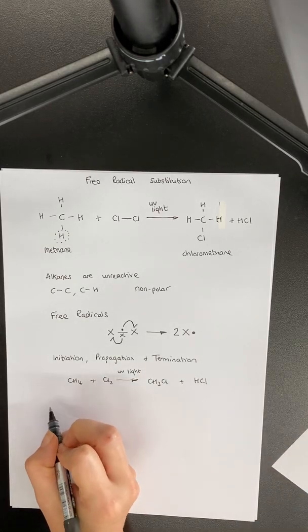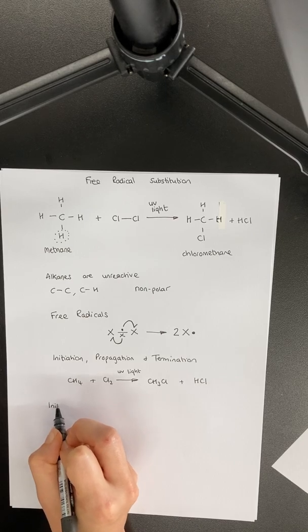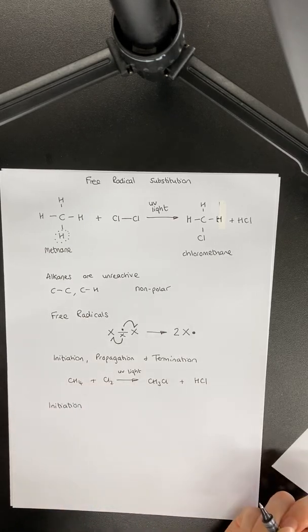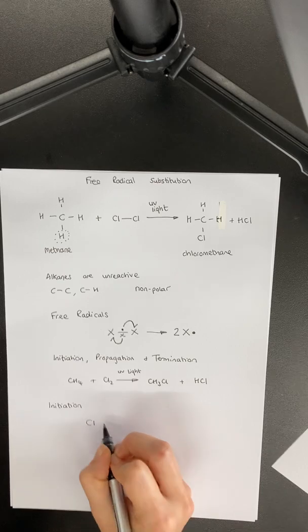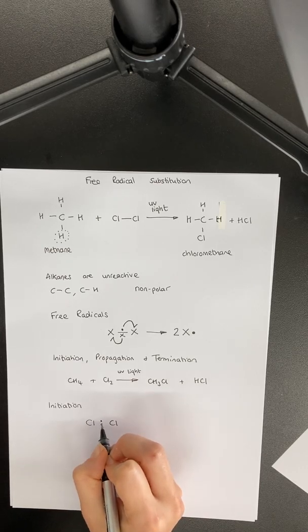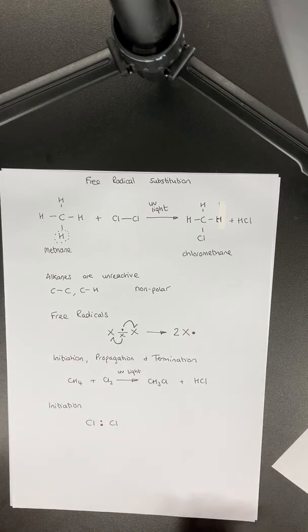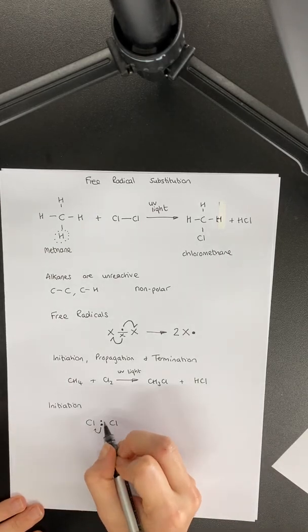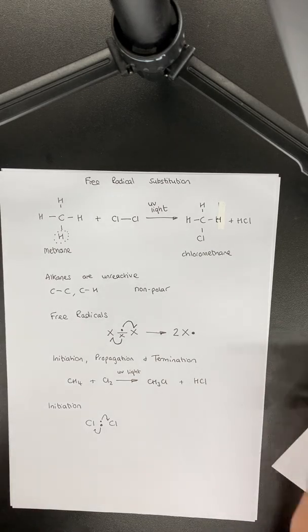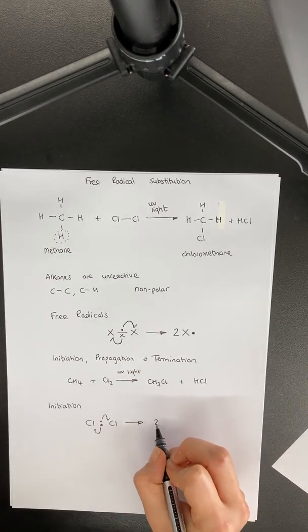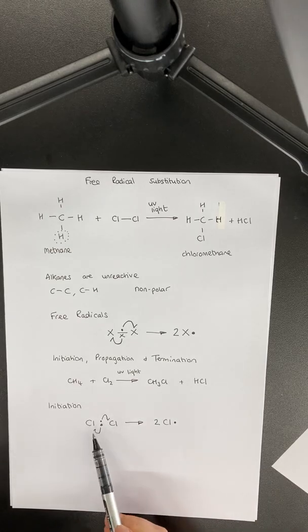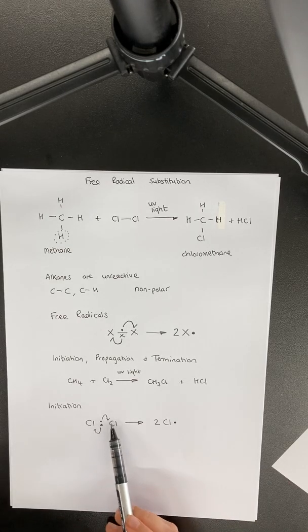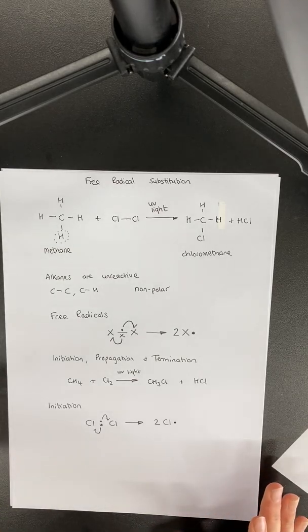So in free radical substitution mechanisms, the initiation step will always be the same, and we need to produce the radical. When we shine UV light on chlorine, it will break the bond between the chlorine molecules by homolytic fission, and it will produce two radicals. If you're asked to show this step by means of an equation, you don't need to show the arrows, but it won't do any harm if you do.